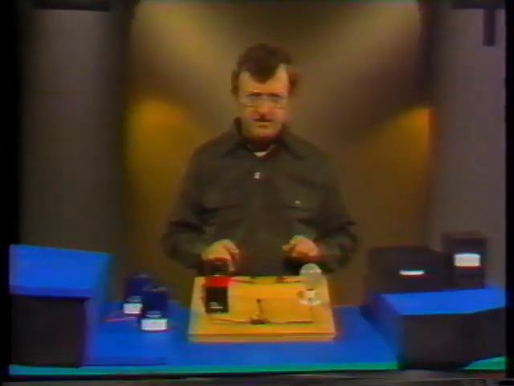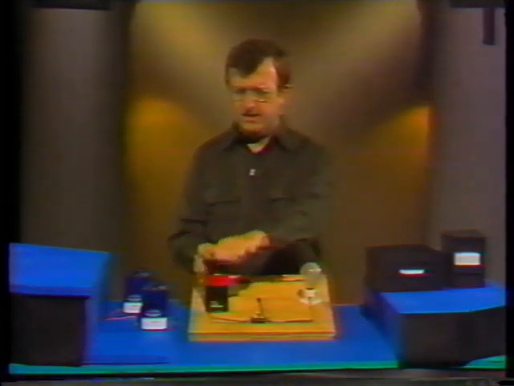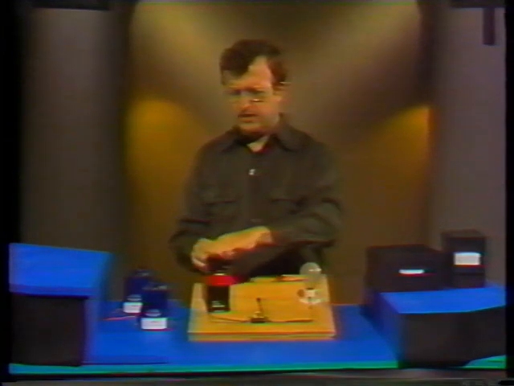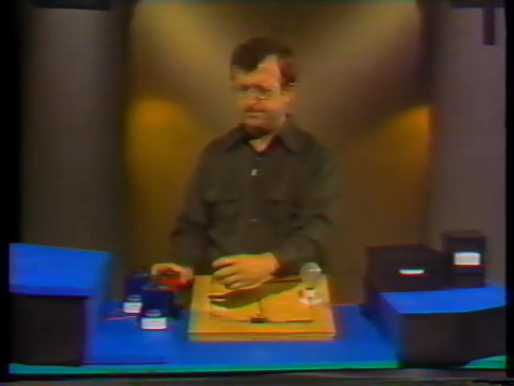Now first we're going to determine how much current is flowing through the circuit. Then we'll add another light bulb in series and see what we get. First though, I'm going to give us a larger battery to do this job.